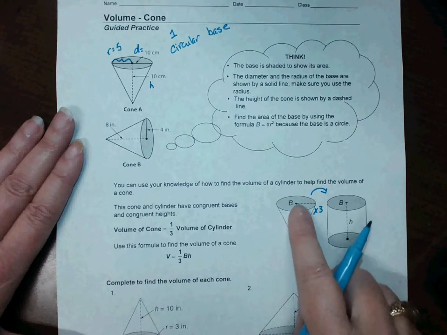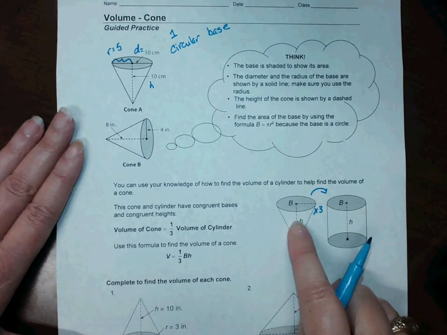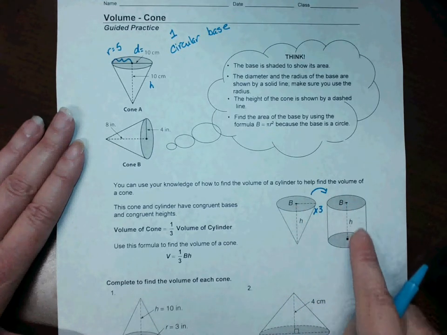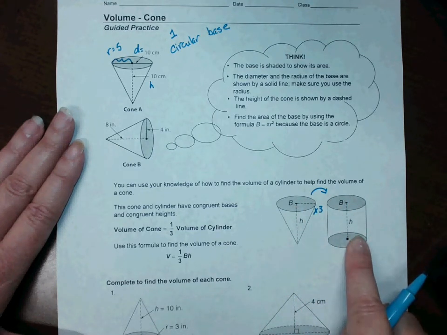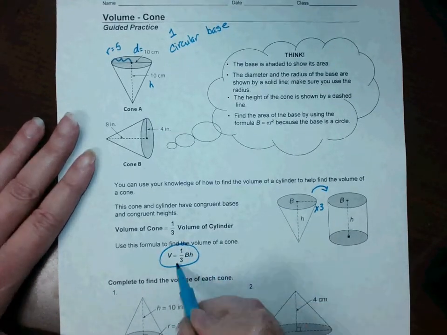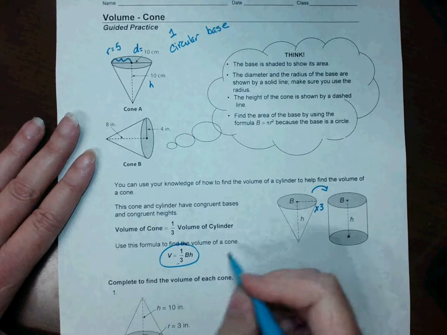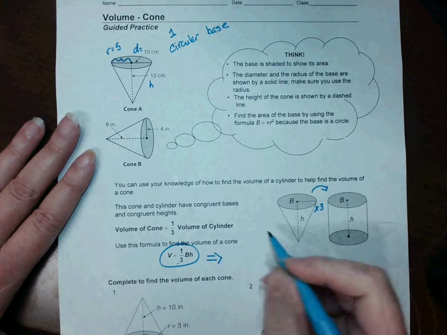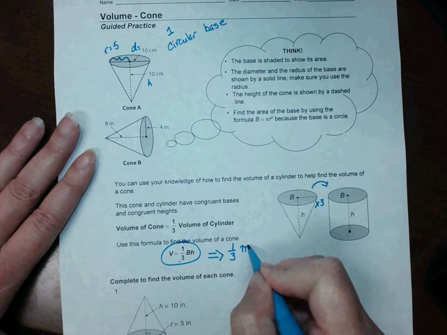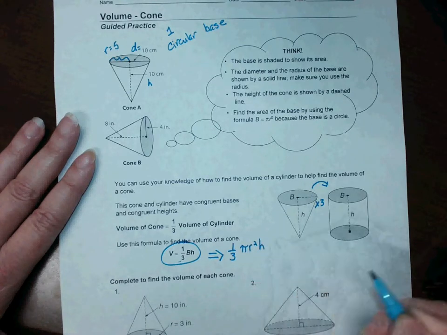So if I filled it with water and poured it in, I'd be able to pour 3 of these into the cylinder. That's where we get this formula, 1/3 the area of the base times the height. And remember, the area of the base is a circle, so it's 1/3 pi r squared times the height.